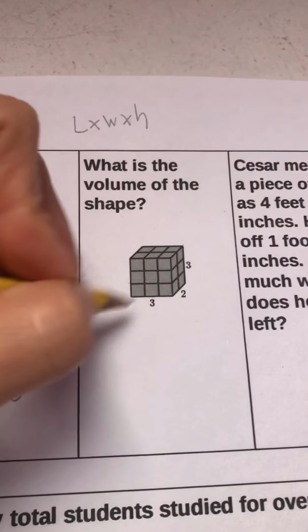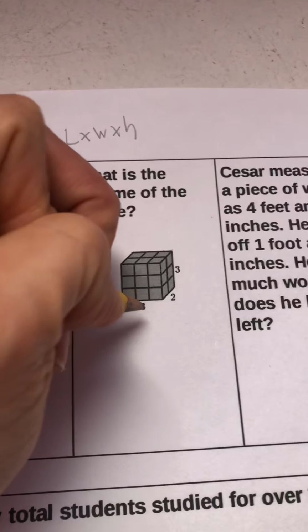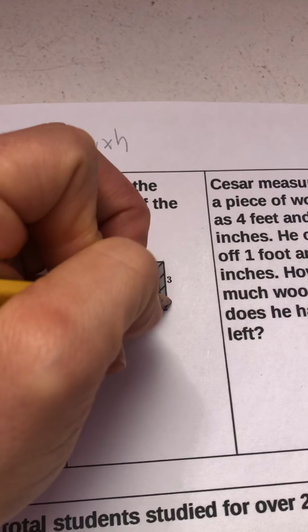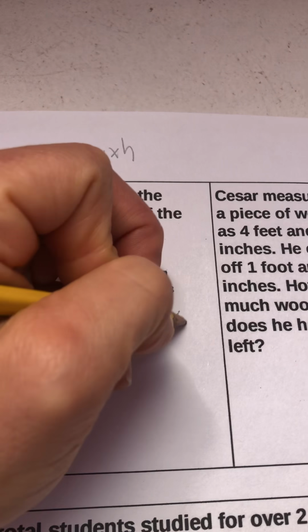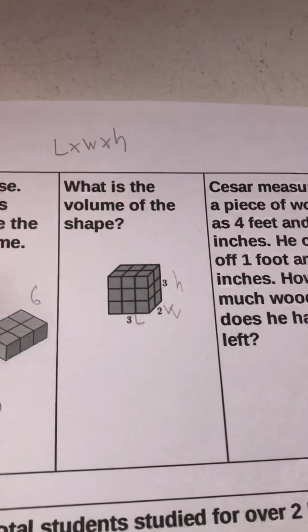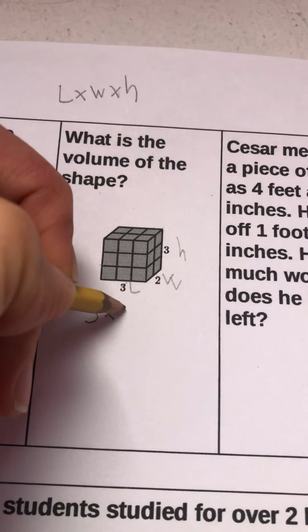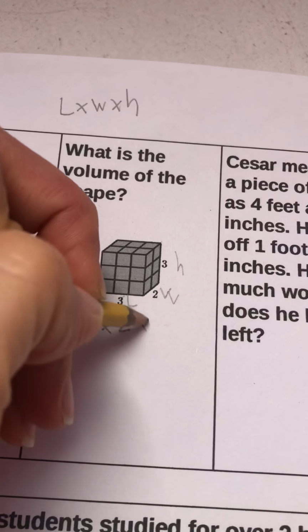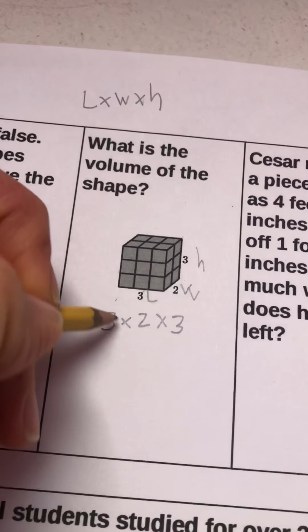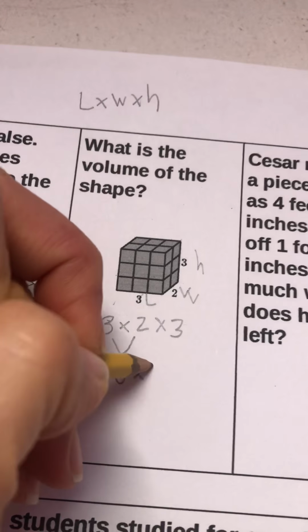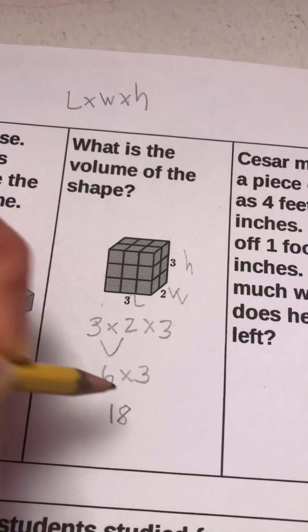Otherwise, because they gave us our numbers, we can do length times width times height. We can use these numbers to find the volume. So length is 3, times the width is 2, times the height is 3. 3 times 2 is 6. 6 times 3 is 18.